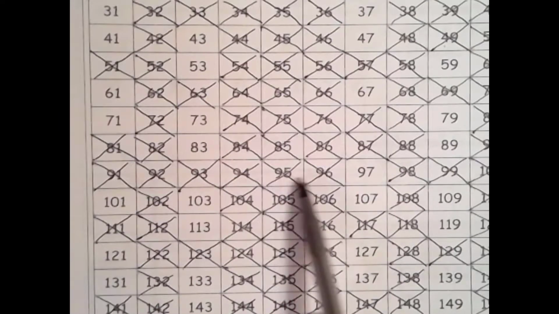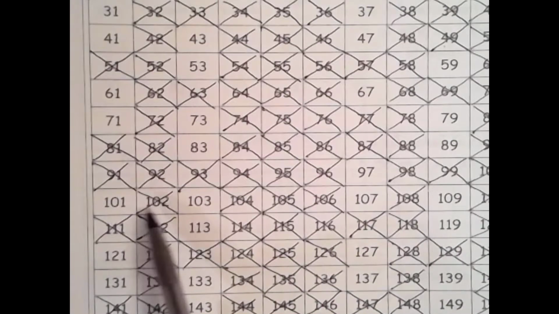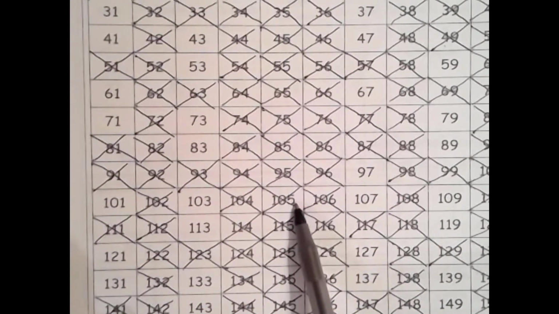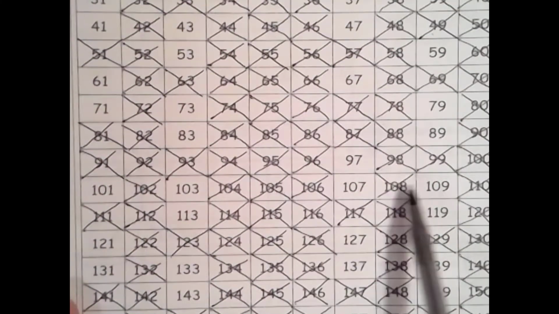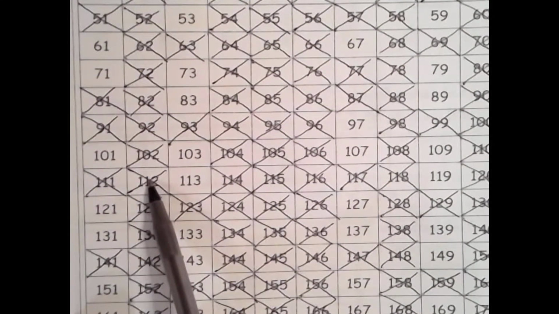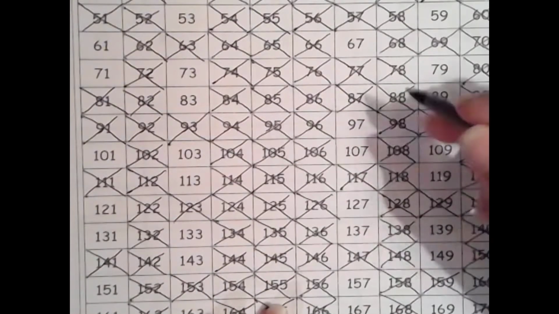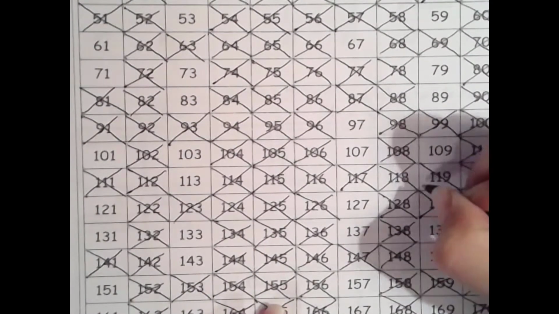Counting by sevens, we get 98, 105, 112, 119. Another one to cross out.